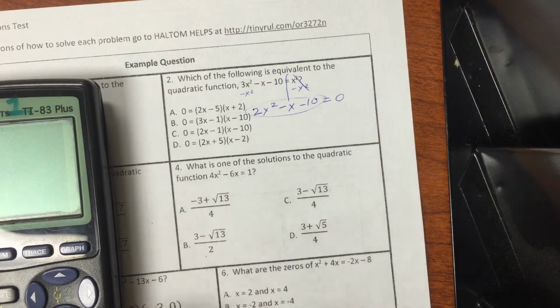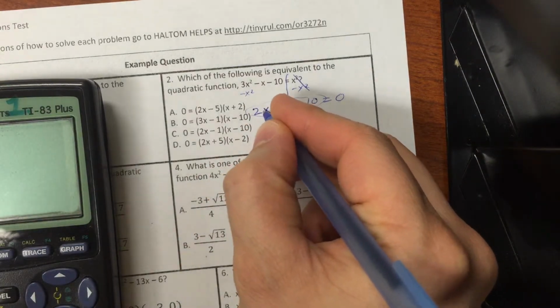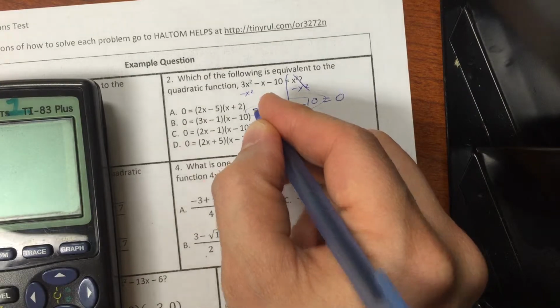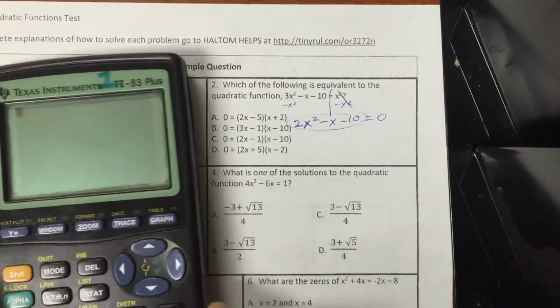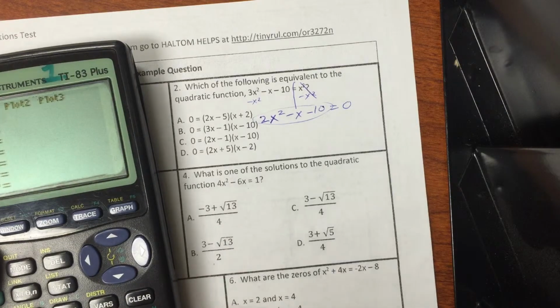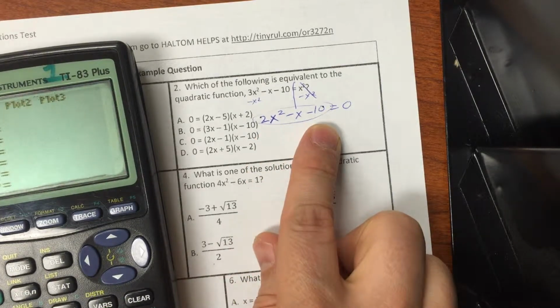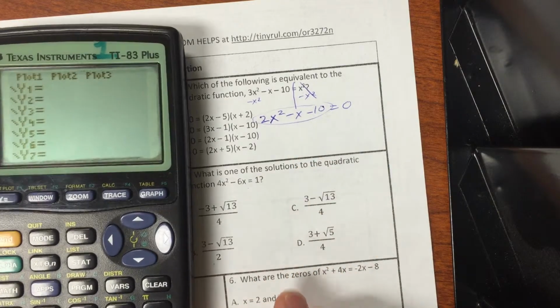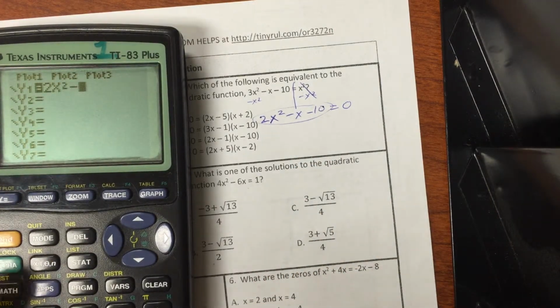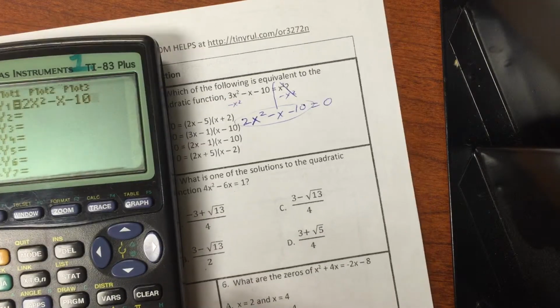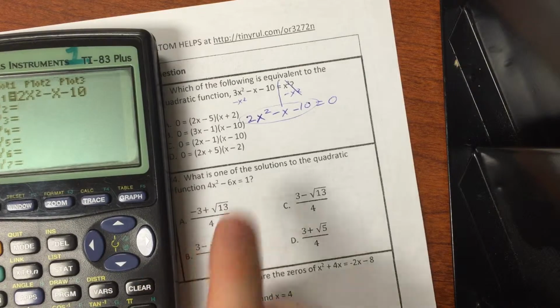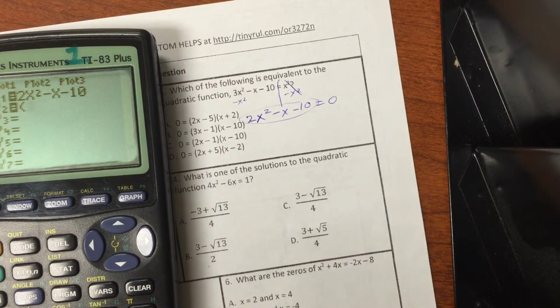I can't use the trick I showed you because my x squared value does not have just a 1 there. So I'm going to put all the choices in again. I'm going to go to y equals, and put in y1, 2x squared minus x minus 10. On y2, I'm putting in choice A. Make sure you put it in exactly. I know you want to go fast, especially when you're taking a test or under time pressure, but double and triple check that you get everything in correctly, that you don't miss anything.